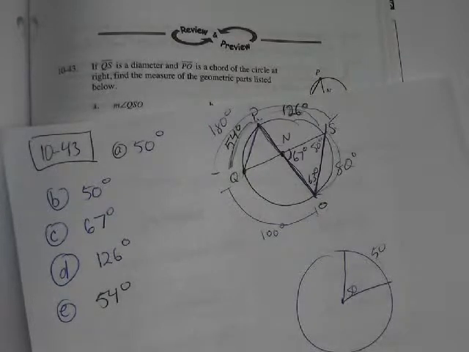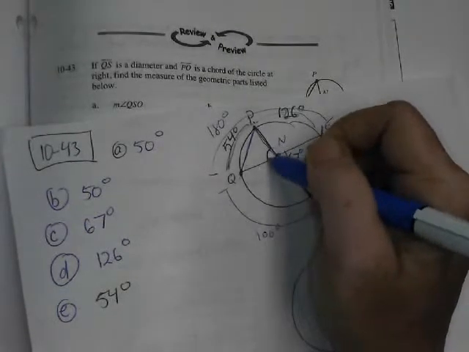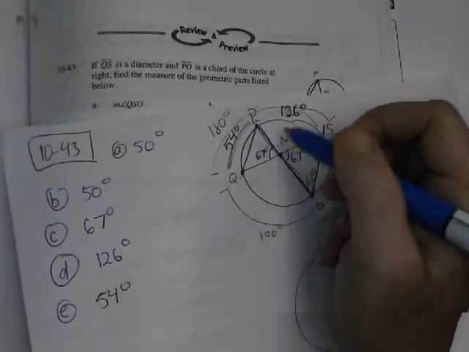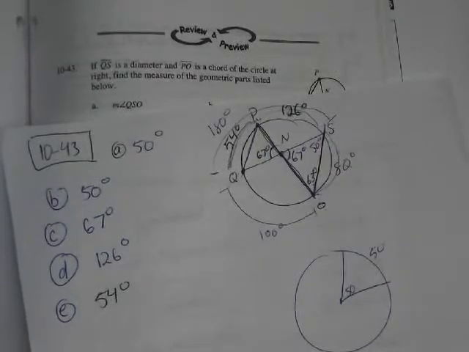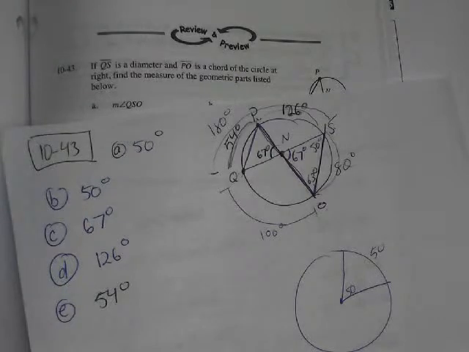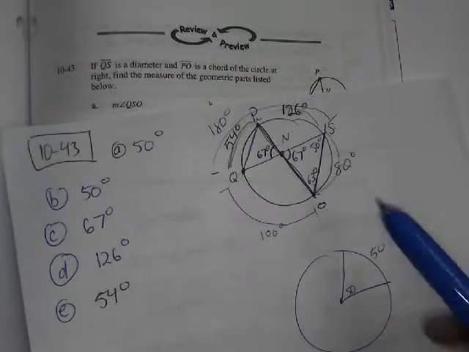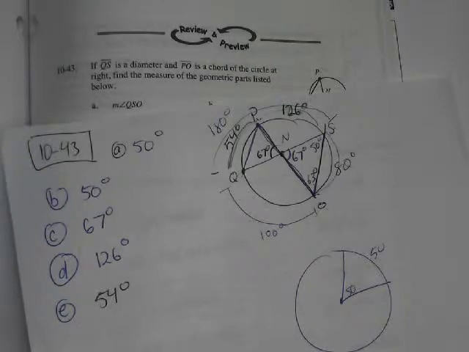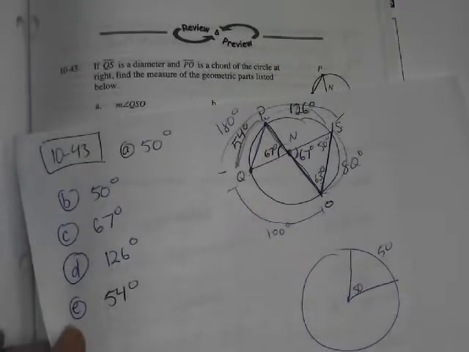If you put it across, that has to be 67. But that's not what they're asking us, is it? But that's an inscribed angle for that arc. No, inscribed angles have to be on the circle. That one's inside the circle. And if it's at the center, it's called a central angle, but it's not at the center. PQ would be 54, right? Yeah, I got that for letter E.